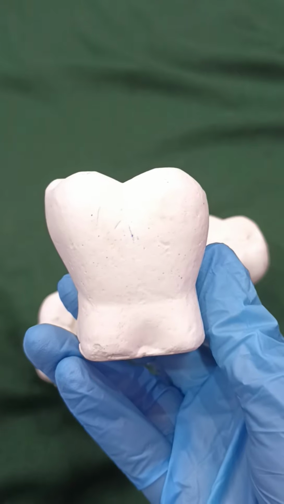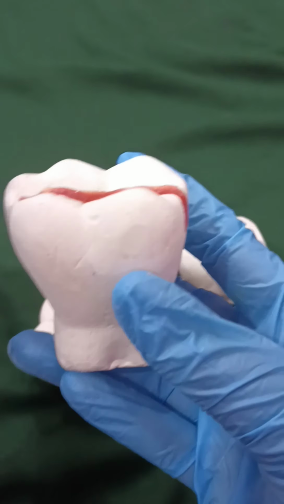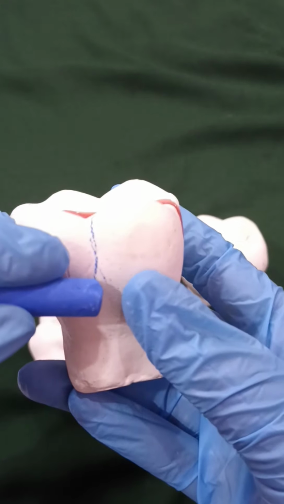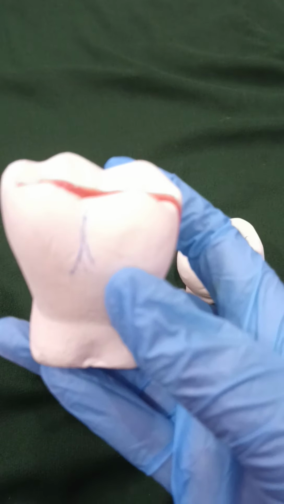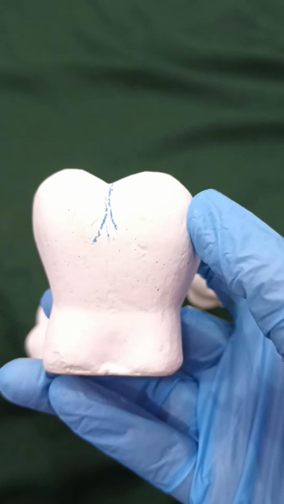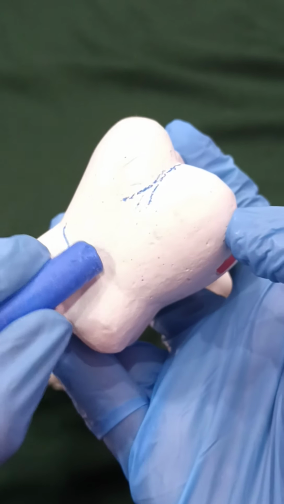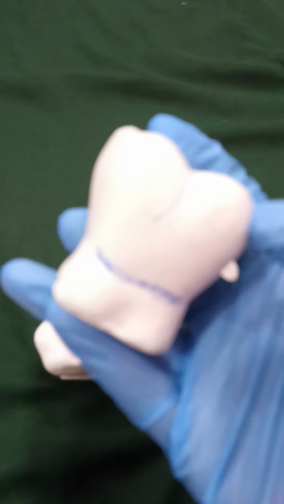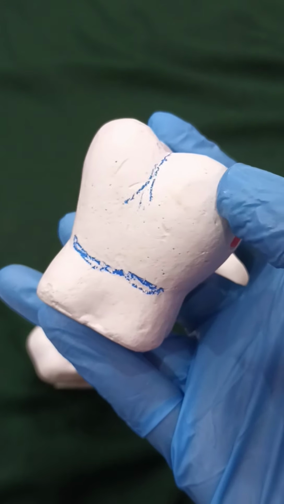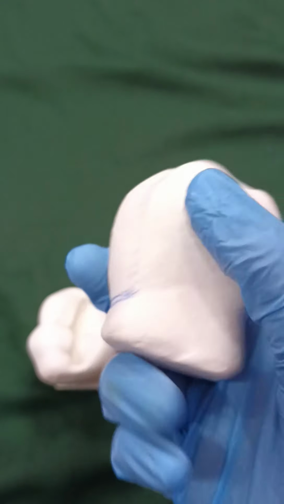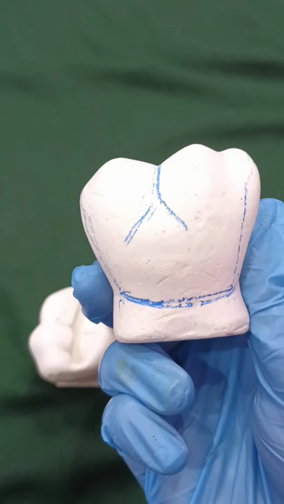The lingual developmental groove separates the lingual cusps. I'll highlight this groove for you. See this. Here the cervical line is irregular. You can compare the cervical line in the lingual aspect and in the buccal aspect.